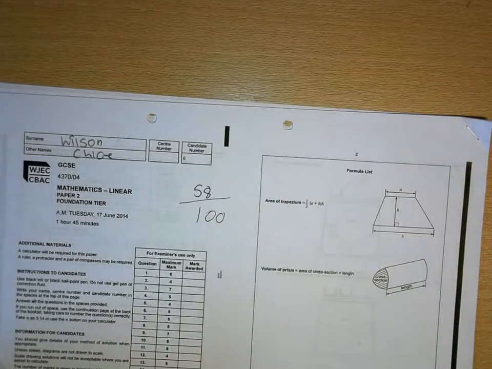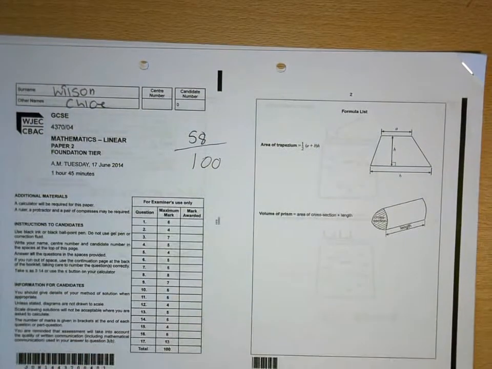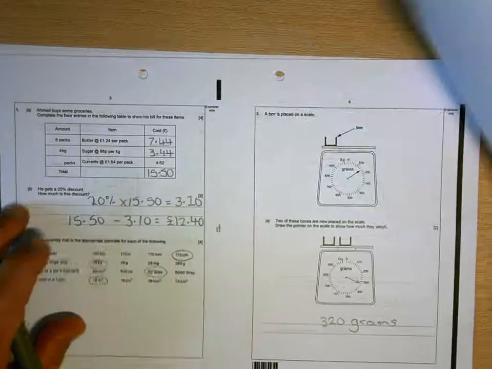Right, Chloe, so the last couple of papers from you have been very consistent, the last three, where you've been high 50s or low 60s. So again, you're estimating a very similar outcome here. Let's see how close your estimate is going to be.